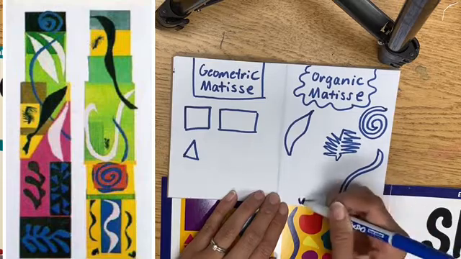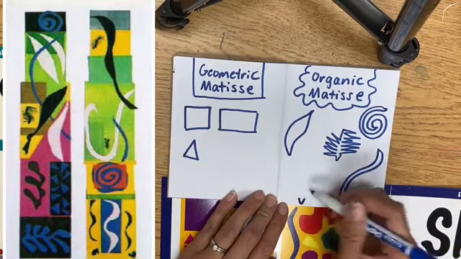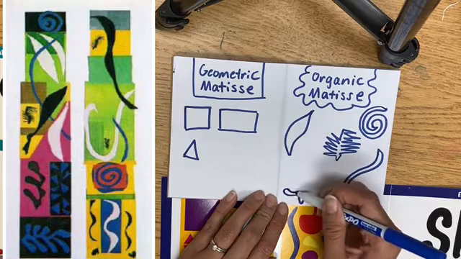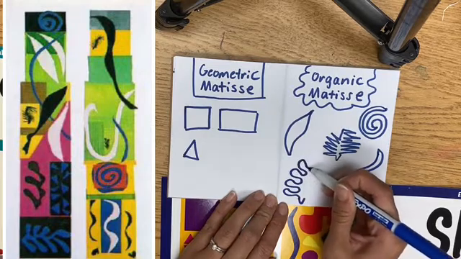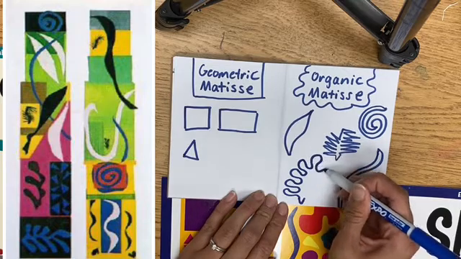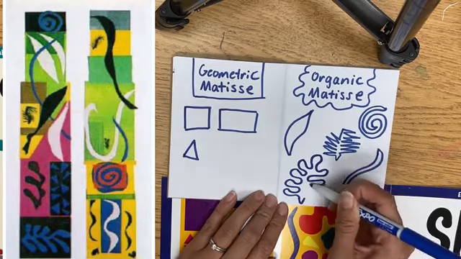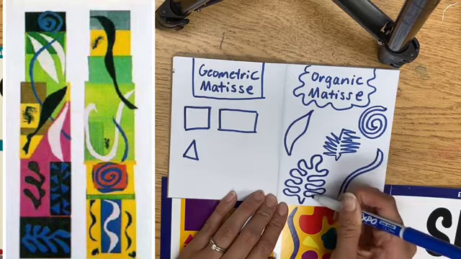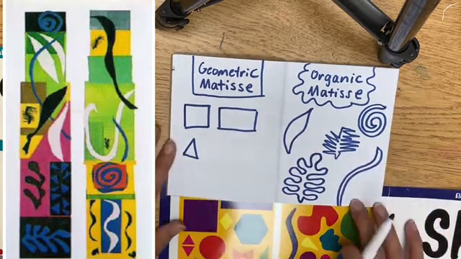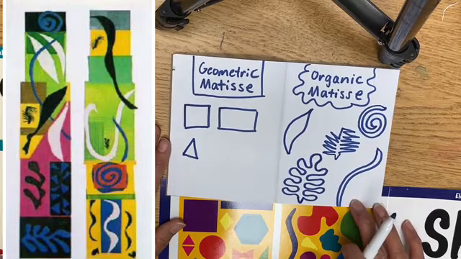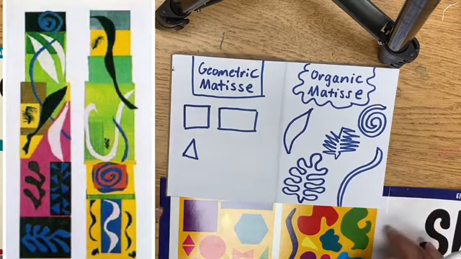Start with a little U, and then you go out and in, out and in. Make them almost like little froggy fingers or something. And it's okay if yours doesn't look like mine. Matisse actually has lots of these little blobs on a lot of different kinds of paintings. I'll show you in a minute. They kind of remind you of coral.